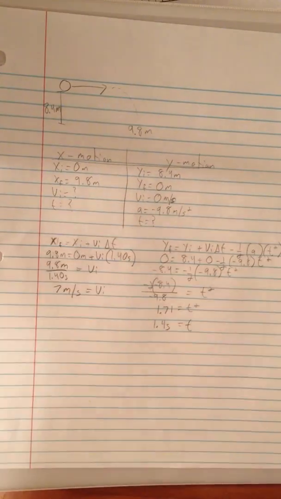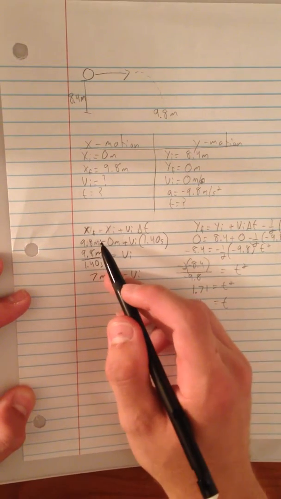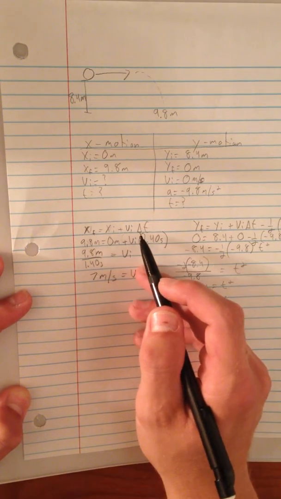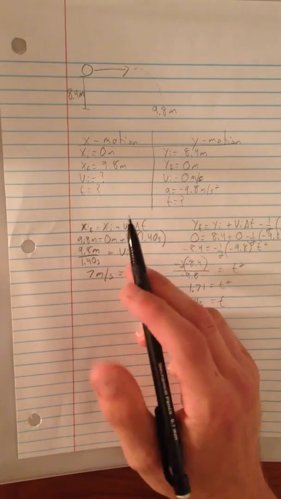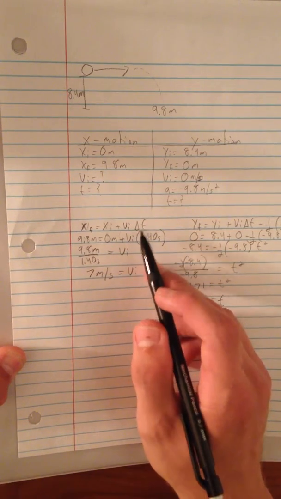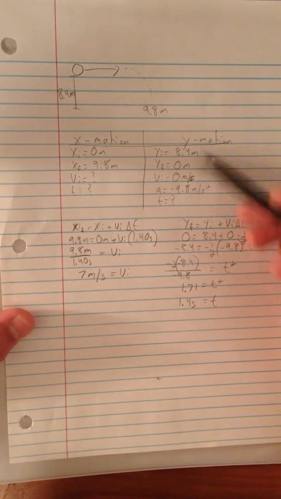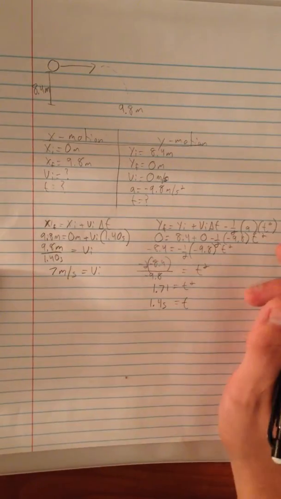So let's go ahead and write the kinematic equation for x. Now we know that the kinematic equation is final x position equals initial x plus the initial velocity times time. Now, we look at this problem and we see that we have two unknowns here. We have the initial velocity, that's what we're solving for, and we have t. So I can look at the y and see that we have everything we need to solve for t, so that we can solve for the initial velocity vi.